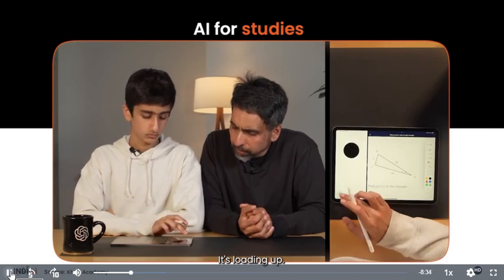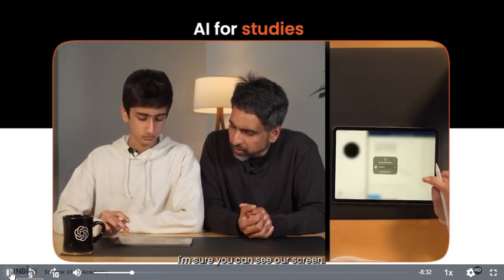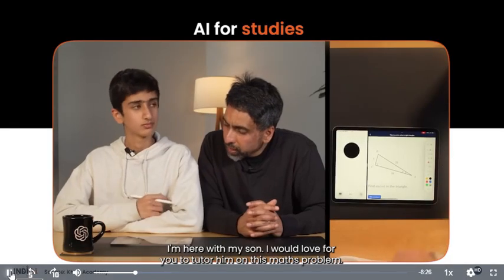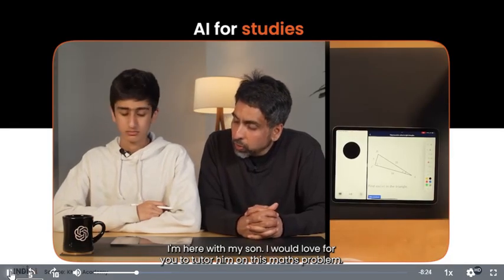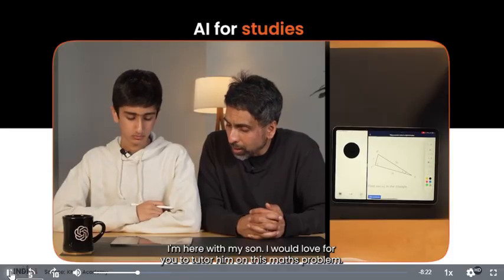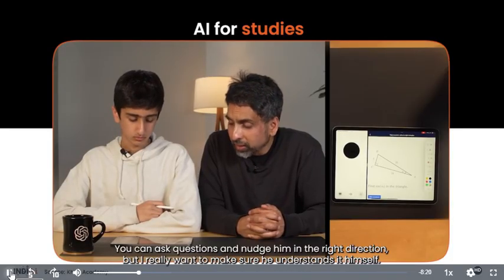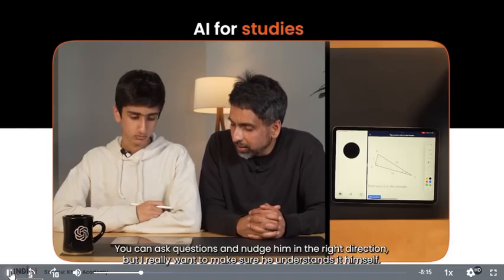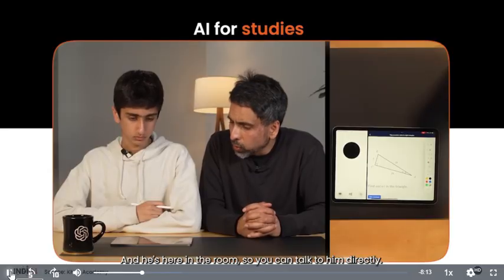It's loading up. All right, make sure it can see our screen. Actually, in this format, hello there. I'm here with my son, and I'd love you to tutor him on this math problem, but don't give him the answer. You can ask questions and nudge him in the right direction, but I really want to make sure he understands it himself. And he's here in the room, so you can talk to him directly.